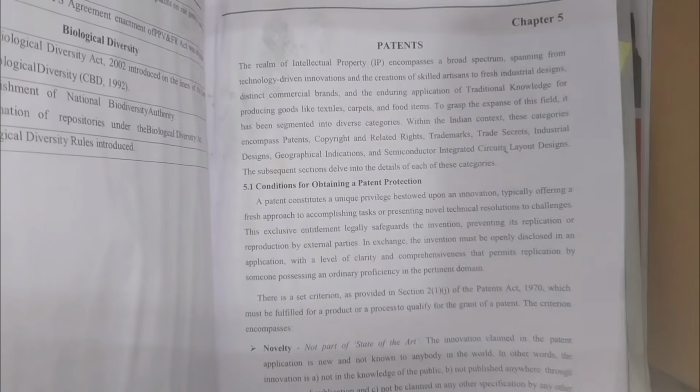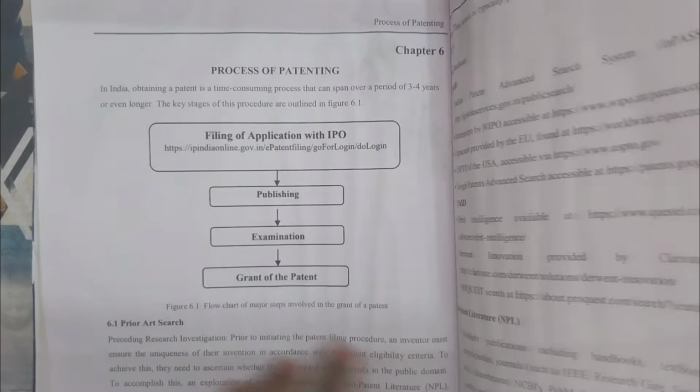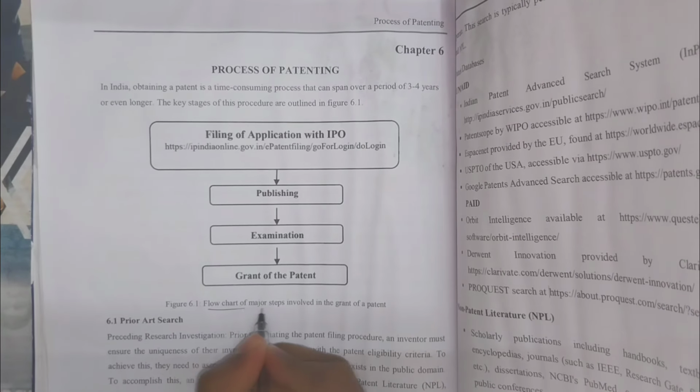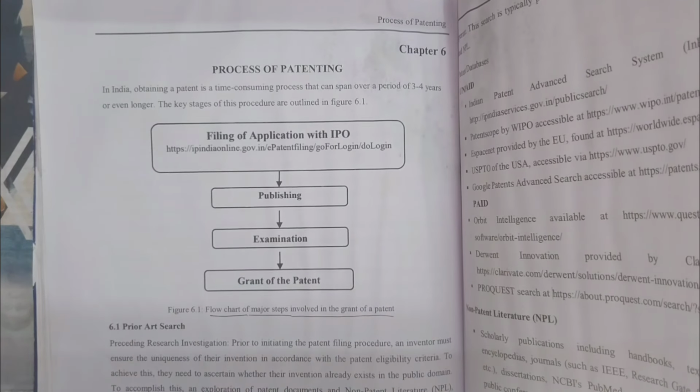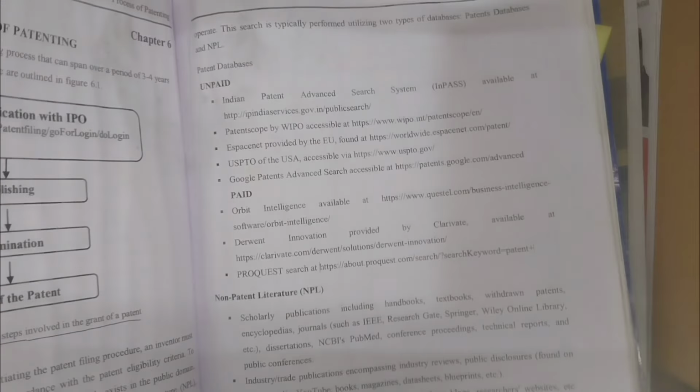So, patent. For the patent, here is a simple diagram: the flowchart for the measures involved in a patent grant. You just go through it because it's very simple. No need to explain. Let's continue.